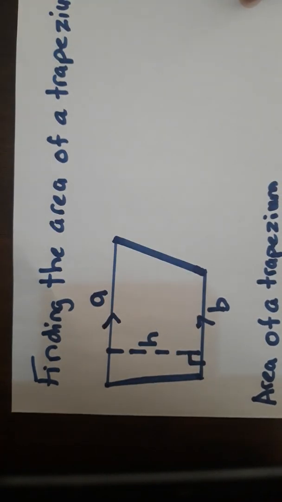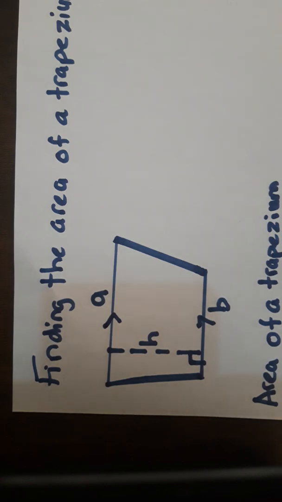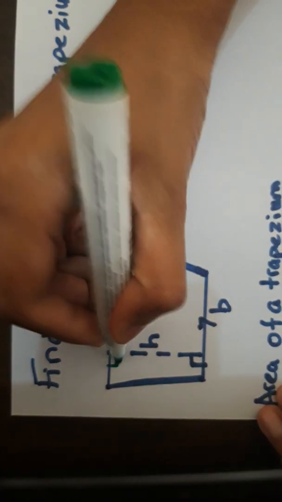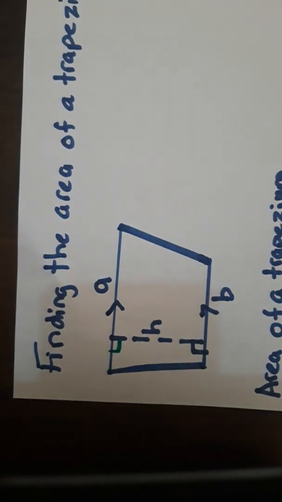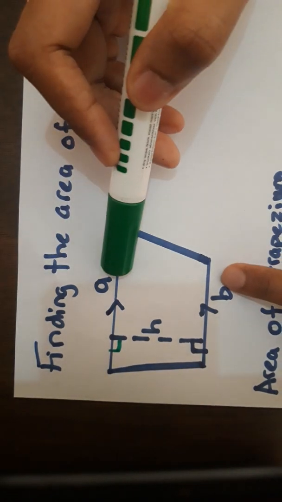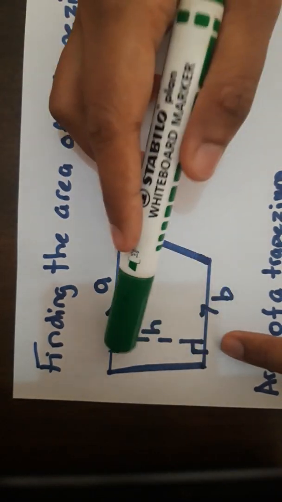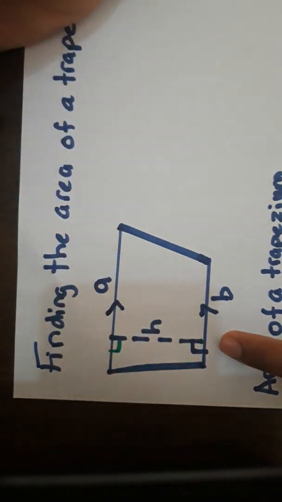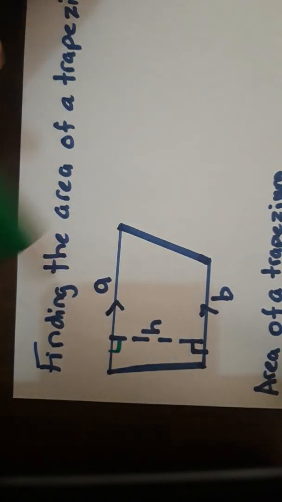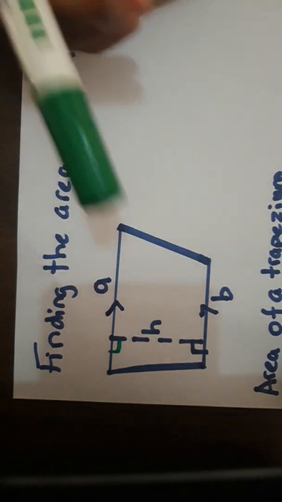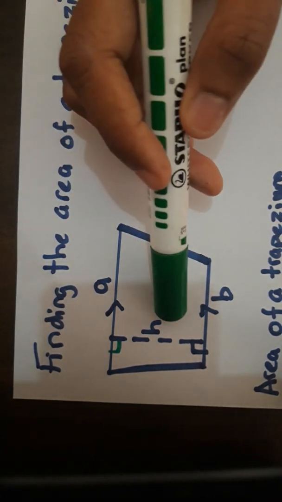Now this broken line stands for the perpendicular height of a trapezium. The word perpendicular means it meets at a right angle. So this height is at right angles to B and also to A. So the perpendicular height in a trapezium is a line connecting your 2 parallel sides and meets both of your parallel sides at right angles. So in our trapezium, we have our parallel sides A and B, and we have our perpendicular height H.